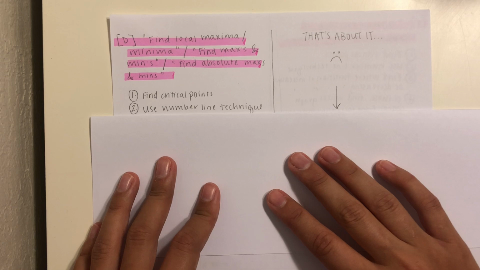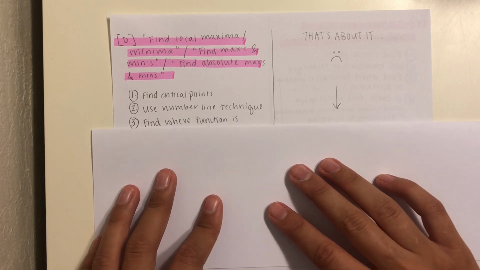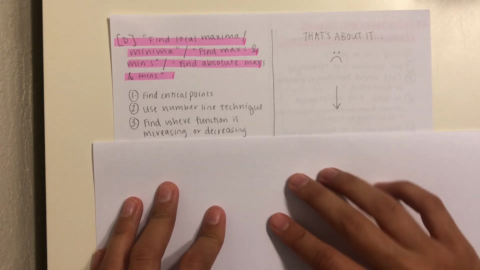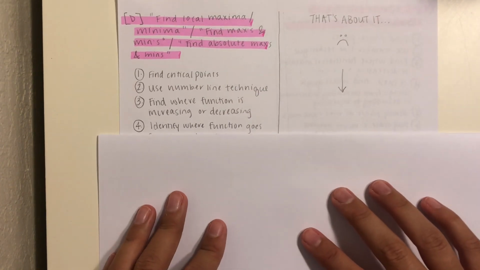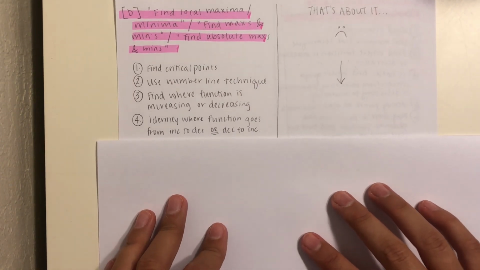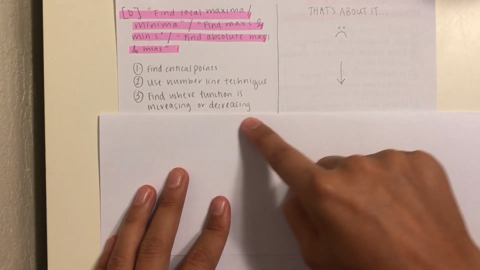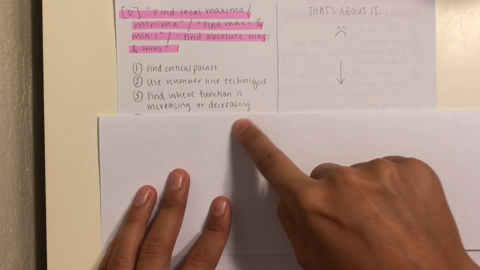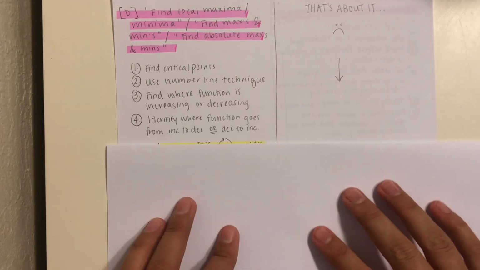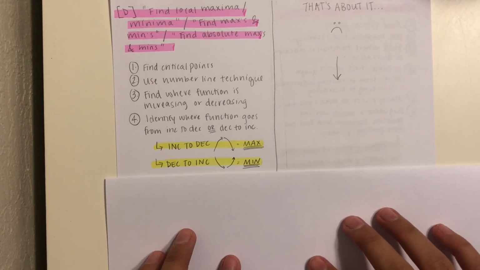And then you're going to use the same number line technique, and then you're going to find where that function is increasing or decreasing. All of these steps so far we've already talked about on the previous page. Then you're going to look at not only where it's increasing or decreasing, you want to see where it switches from increasing to decreasing or from decreasing to increasing. So picture that in your head, right?